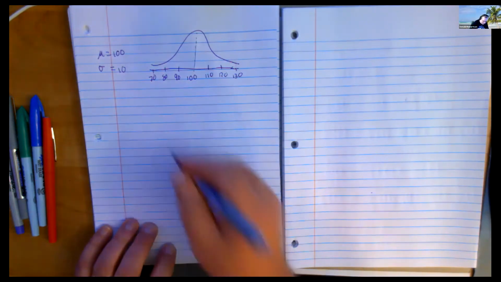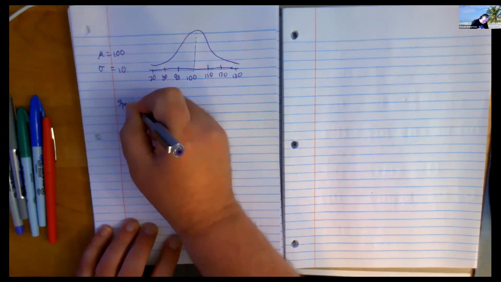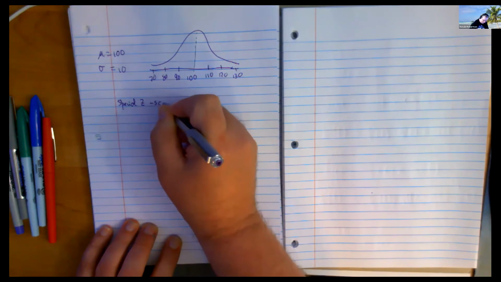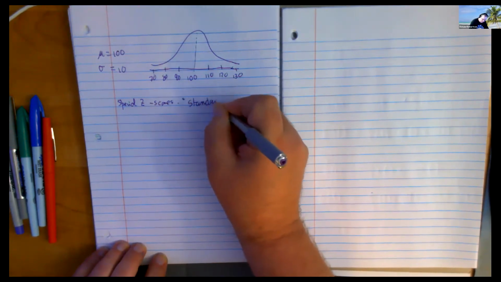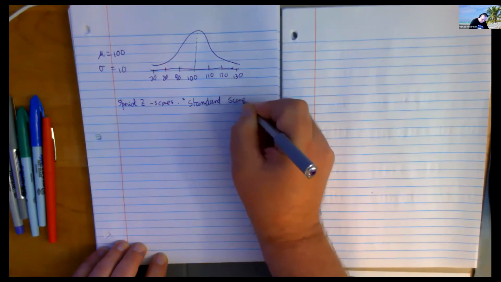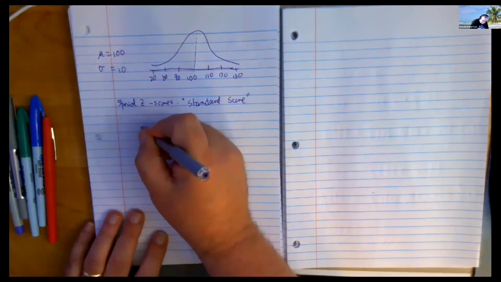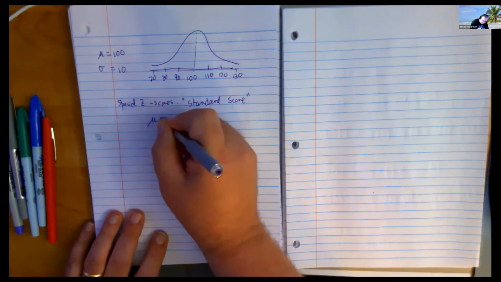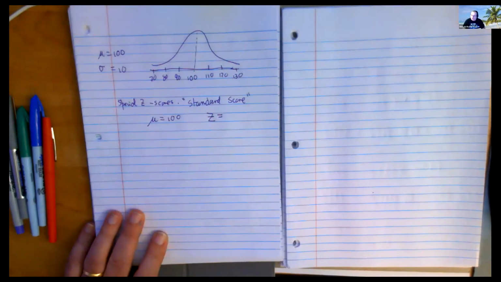Now, let's look at some special z-scores. I think the book calls z-scores standard scores or some name similar to that. So if you ever see the word standard score, they mean z-score, right? It's just a different name for it. But here's the first one. The mean of the IQs is 100. What will its z-score be?